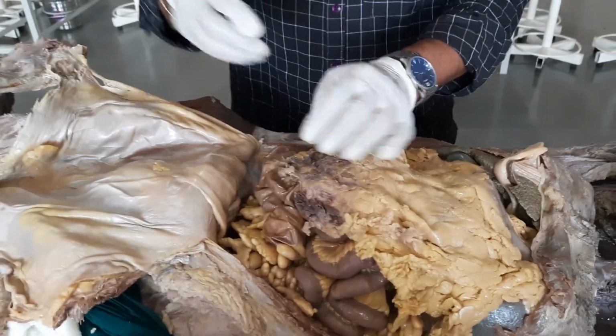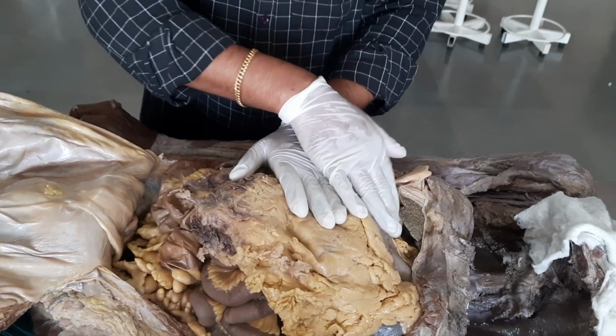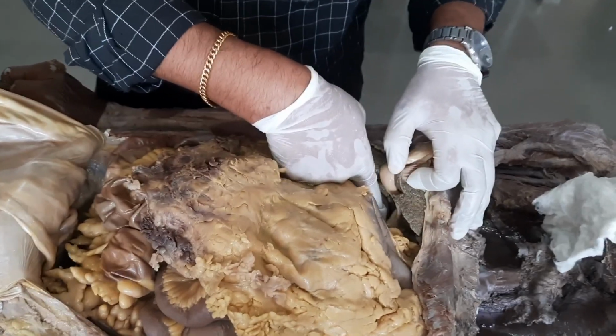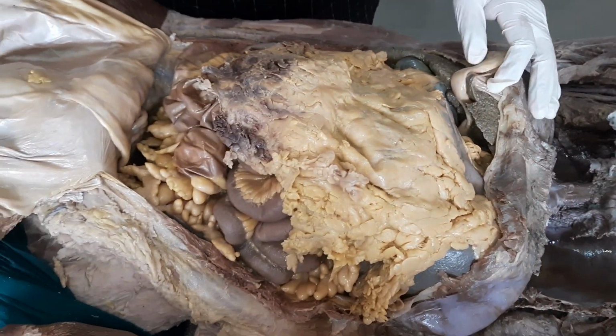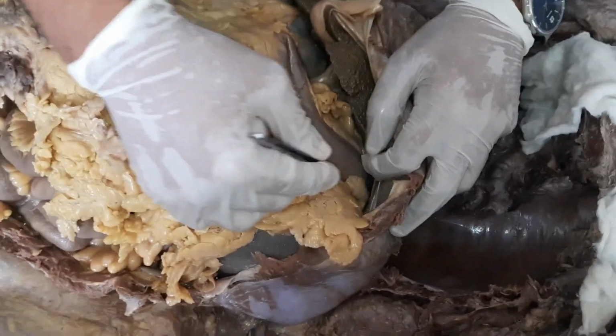There is another cavity, which is nothing but the peritoneal cavity located behind the stomach, that is called the lesser sac. So the foramen of Winslow is a connection between the lesser sac and the greater sac. Anyways, now moving towards this area, here you can see this is the greater curvature of the stomach.